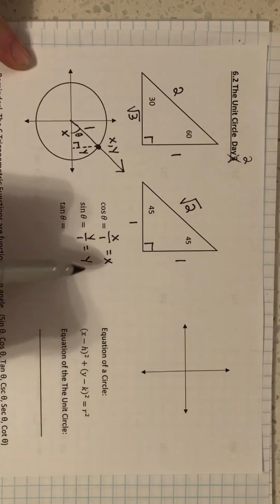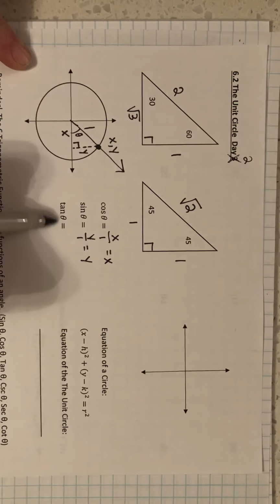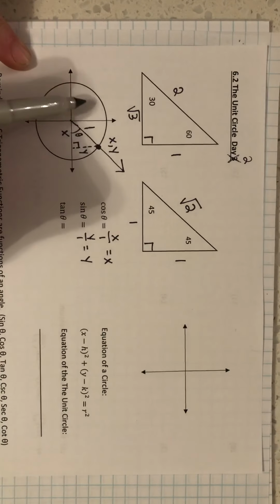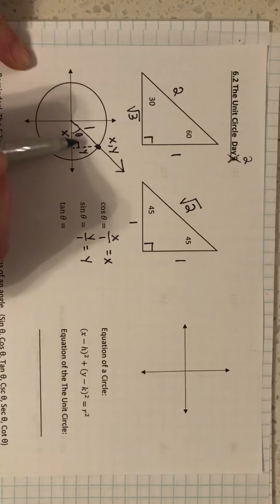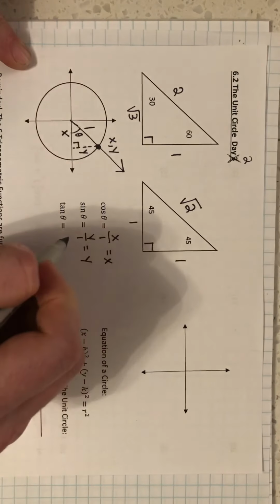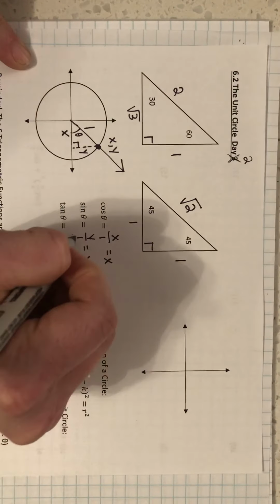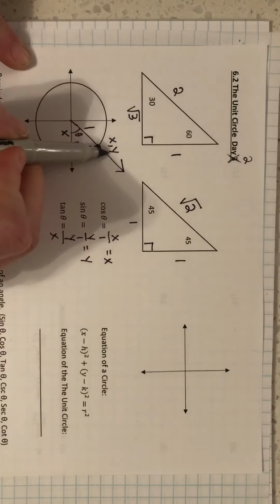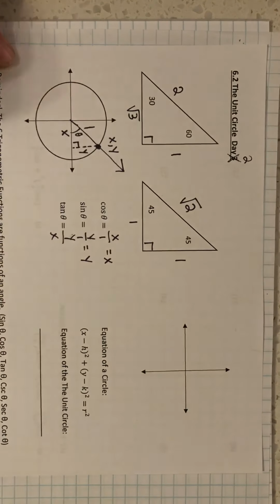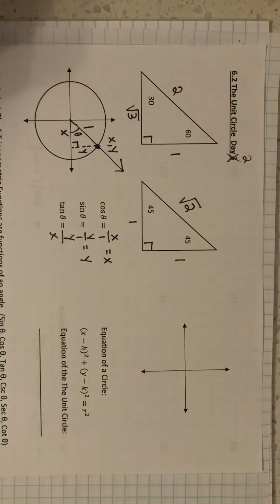Now, the tangent is the only ratio that doesn't appear on the unit circle, but you can always build it by making it the y-coordinate over the x-coordinate. You could always take the y-coordinate from this ordered pair, put it over the x-coordinate, and that would be the tangent of that angle, okay?